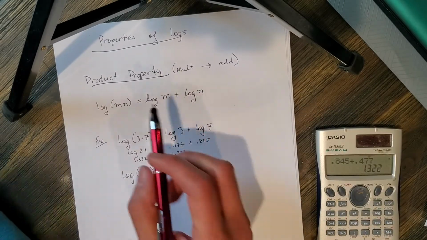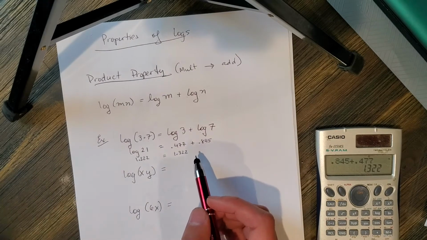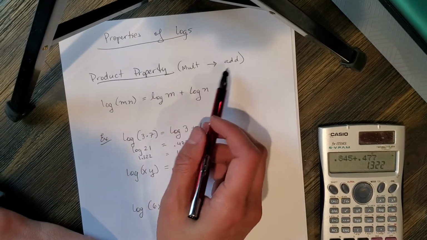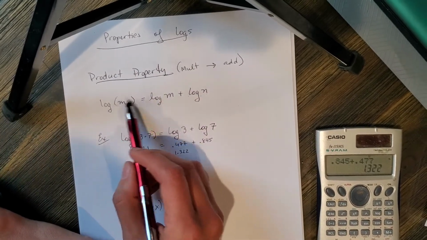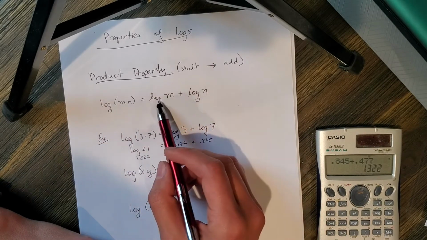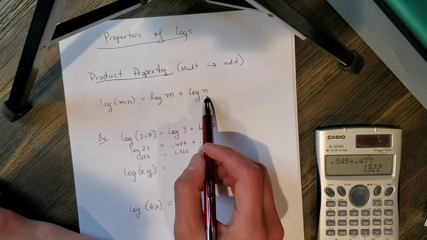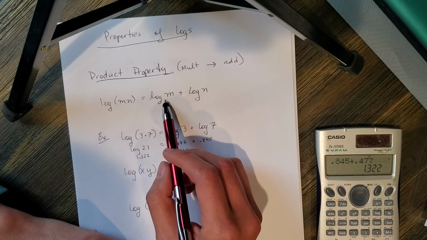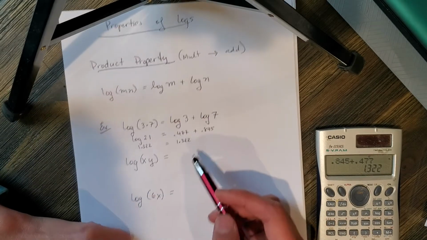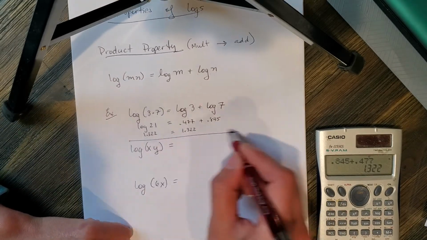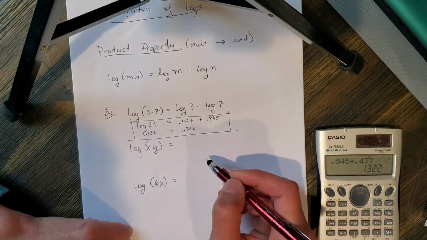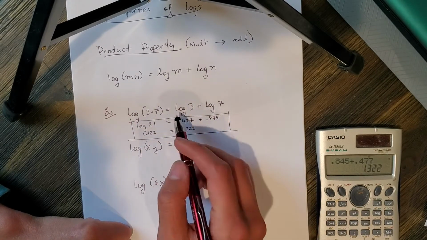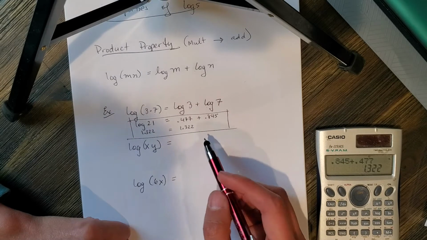And so in other words, this is just evidence that the product property works, right? So if I have multiplication in a log, I can split it up into log of m plus log of n, in other words, the factors of the product here. So now, we don't have to do all this for each one. That was just to show you evidence that this property does work, okay?